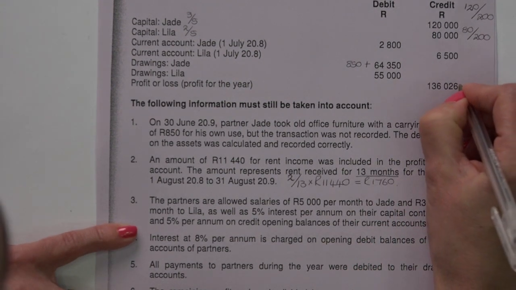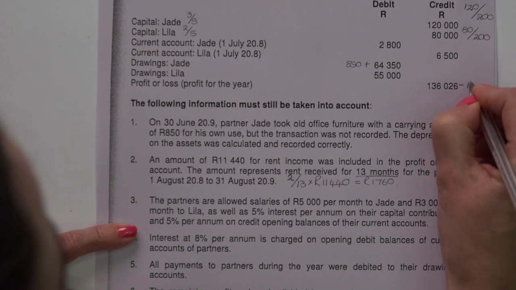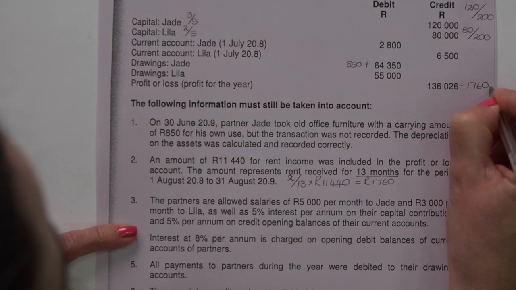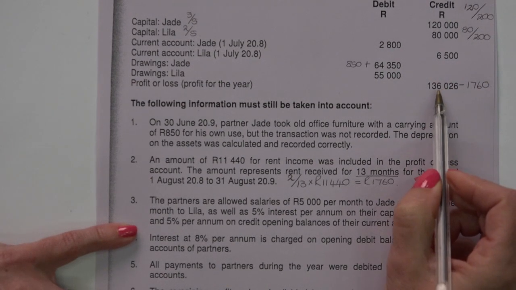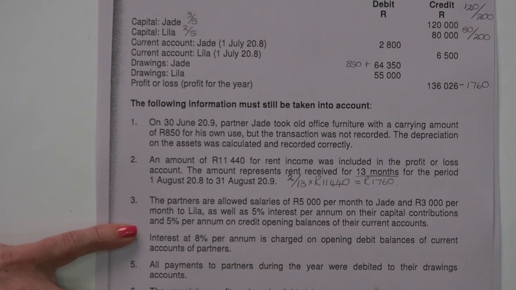So that amount will have to be deducted from this profit, 1,760 Rand, before we can start distributing the profits to the partners.